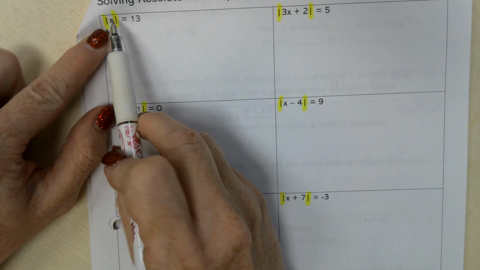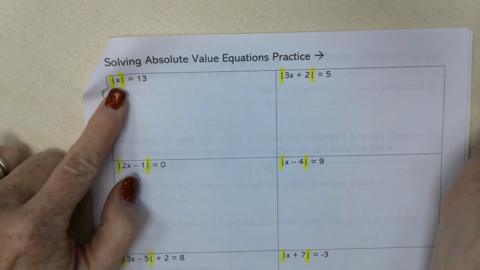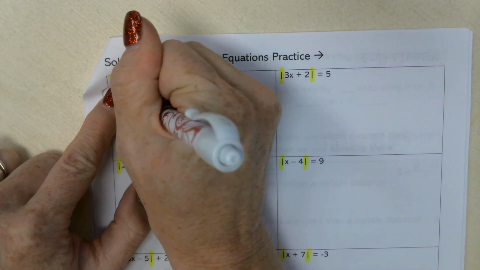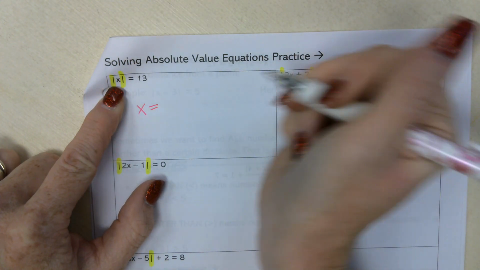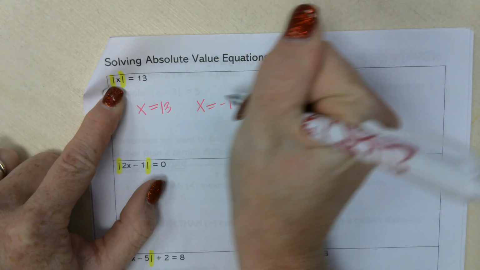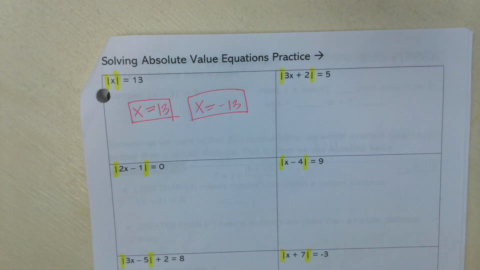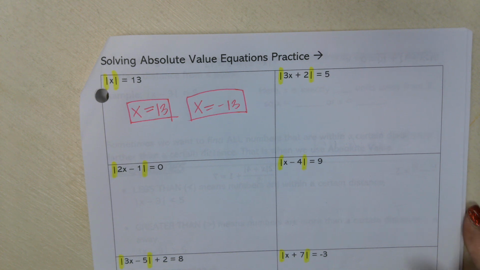All right, here we go. Right here, the absolute value bars are already isolated, okay? So what I'm going to do, there's two numbers that I could plug in right here, and that gives me a positive 13. And that is simply x equals 13 and x equals -13. Done.